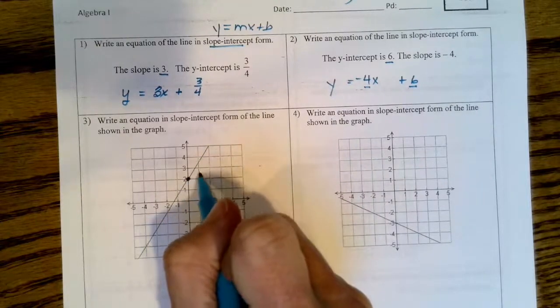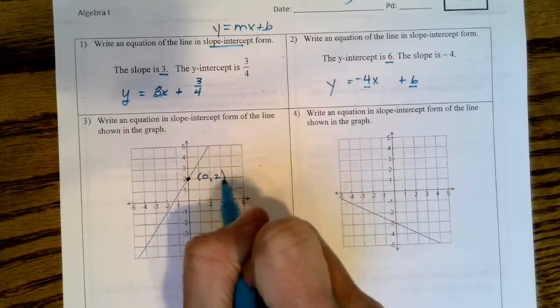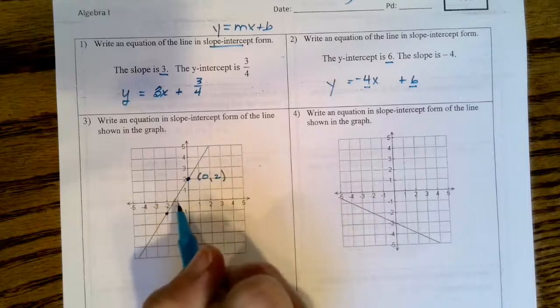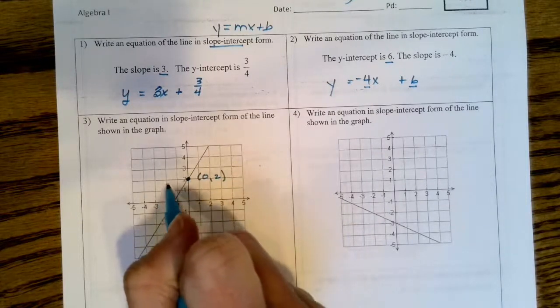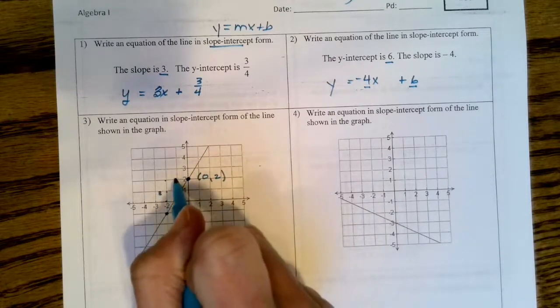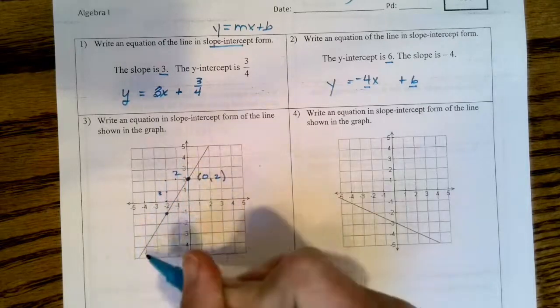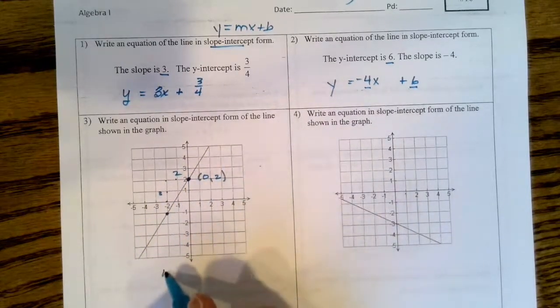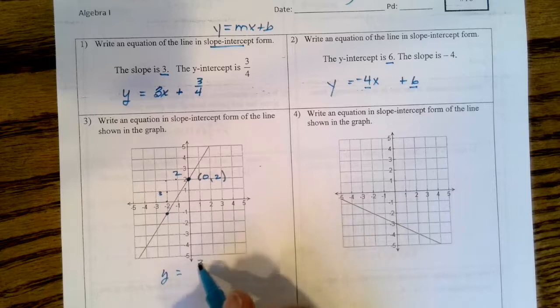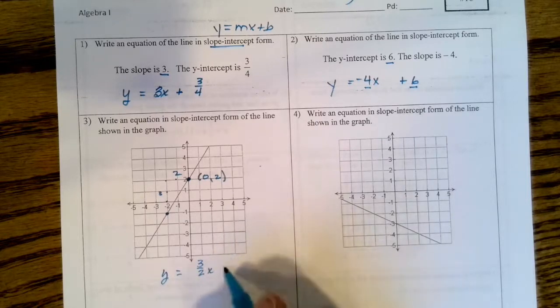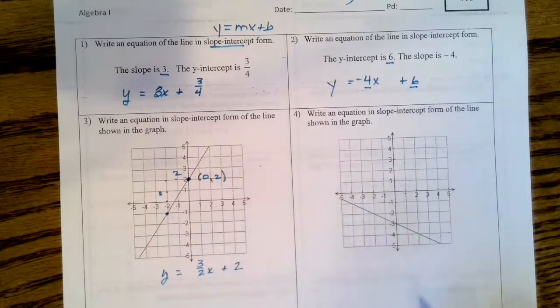Write an equation in slope-intercept form of the line shown in the graph. I have an intercept of over 0 up 2 and a slope of rise 1, 2, 3, run 1, 2, all in the positive direction. So my slope is equal to positive 3/2 and my intercept is 2.